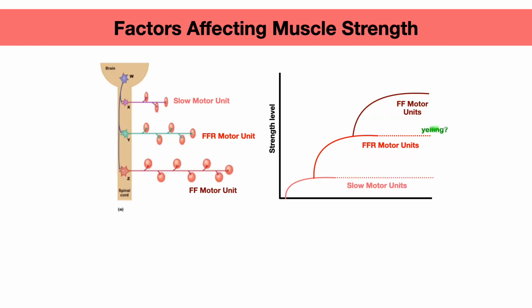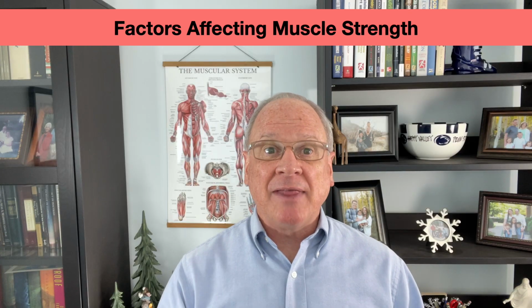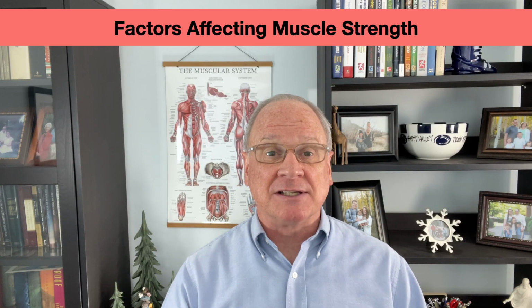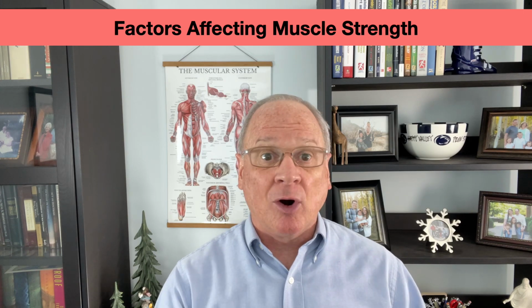to recruit, which is why, even though they may not know it, some athletes yell to try to maximize their strength. With strength training, more fast fatigable motor units are recruited during maximal contraction, leading to a higher level of strength. This is something that happens before the muscle hypertrophies, meaning the muscle becomes stronger before it becomes bigger.